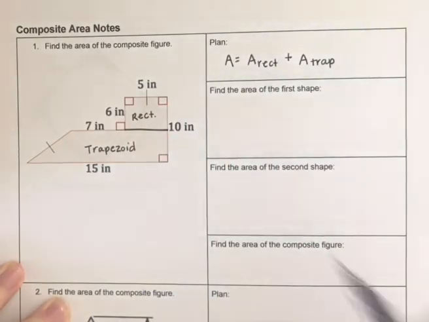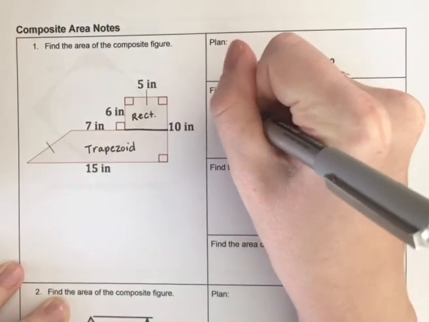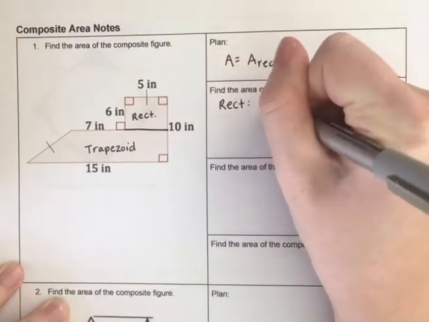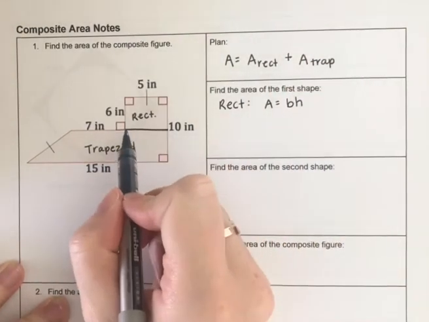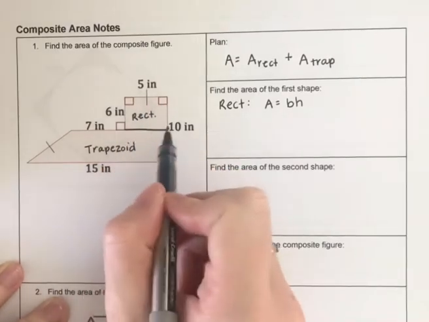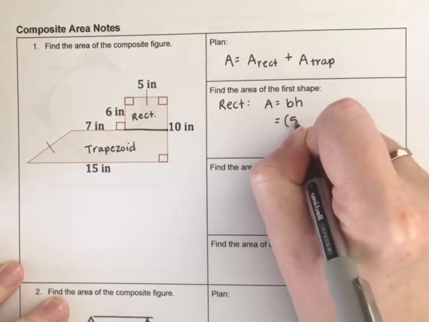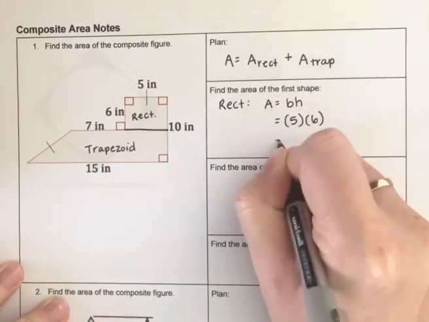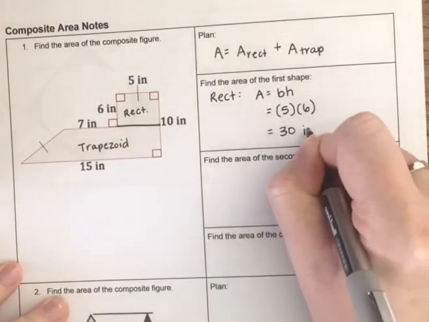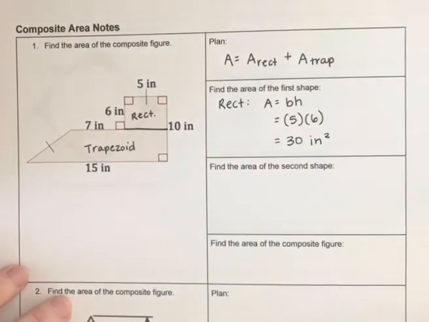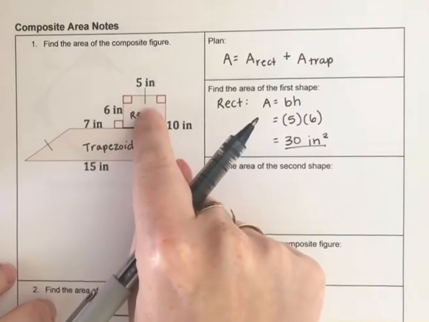Again, it doesn't matter what you do first, but in my rectangle right here, the formula for the area of a rectangle is simply base times height. So if I look at what I've got here, my base is 5, because it would be the same on the top and the bottom, and then my height is 6. So 5 times 6 gives me 30. Technically this is inches squared since we are talking about area.